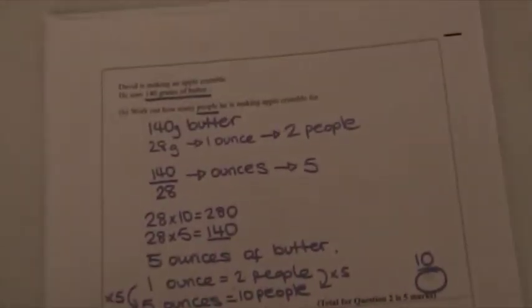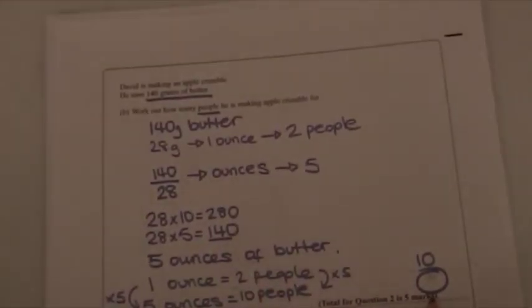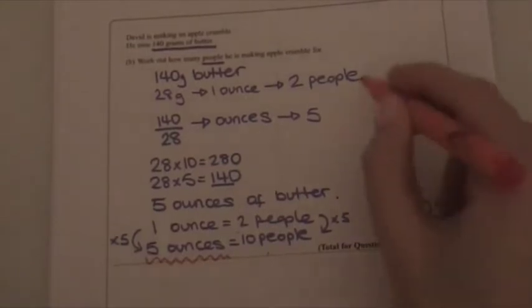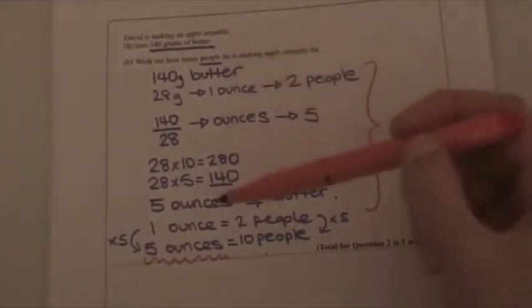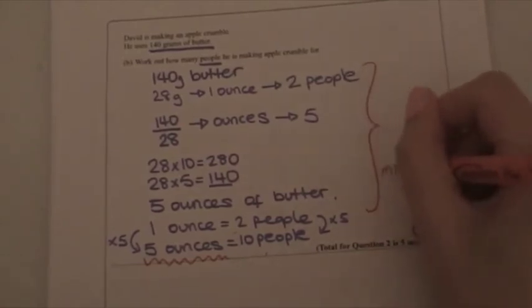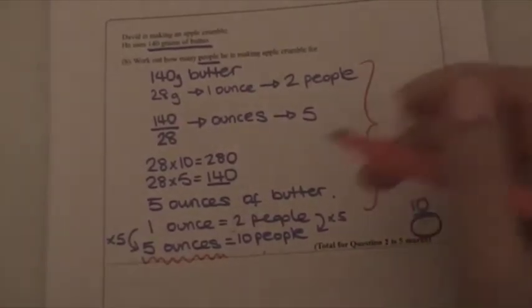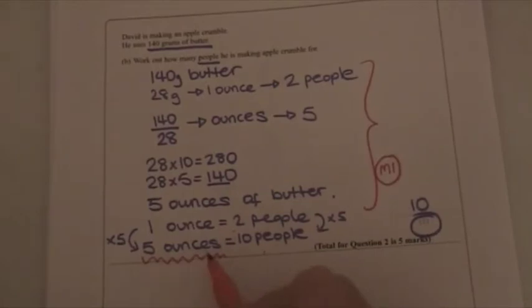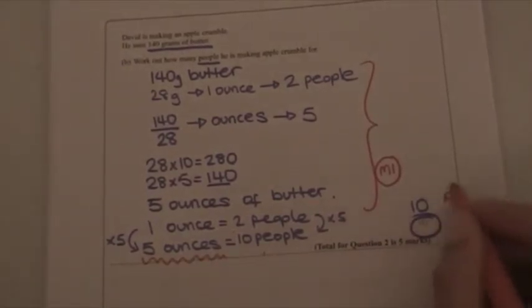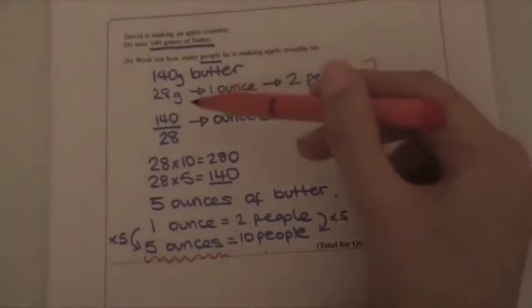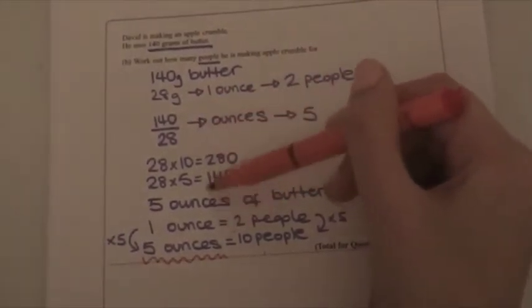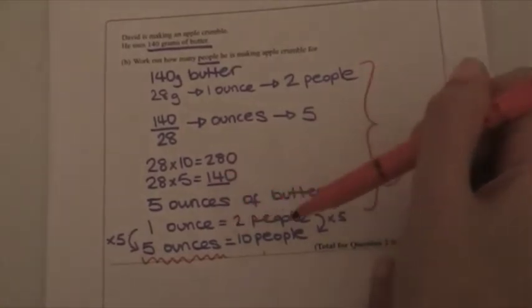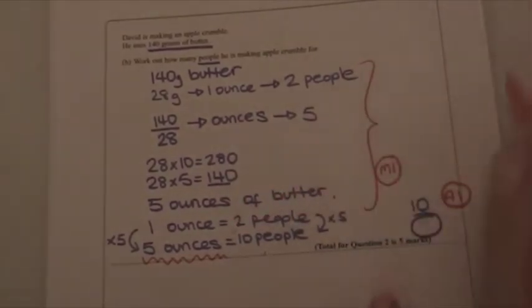So, mark scheme for part B. You get 2 marks for this question. The first mark is a method mark, and that is for realising that 140 grams of butter is the same as 5 ounces. And then you get an accuracy mark or an answer mark for realising that 5 ounces is enough butter for 10 people. So, by you working out 140 divided by 28, and then converting that for your ounces is one method mark, and then for realising that it's 10 people, gives you that second mark.